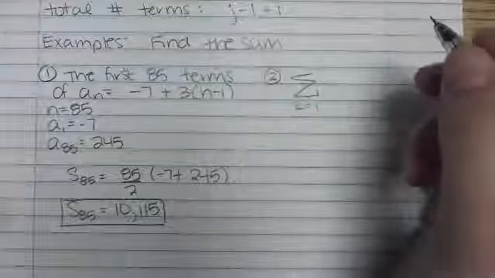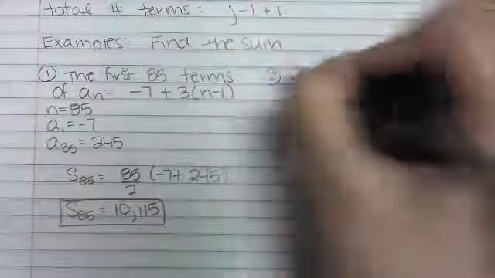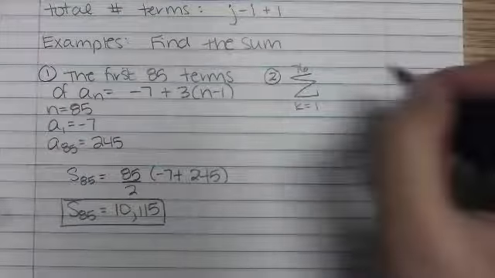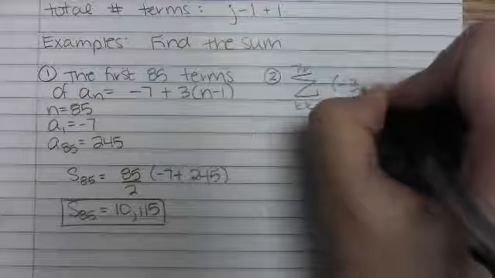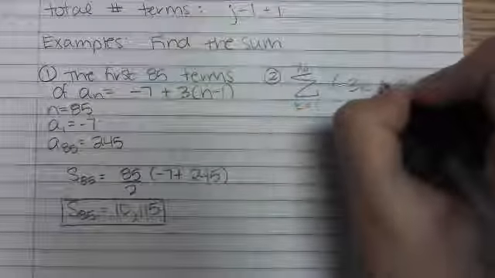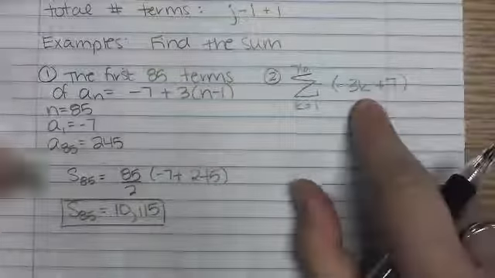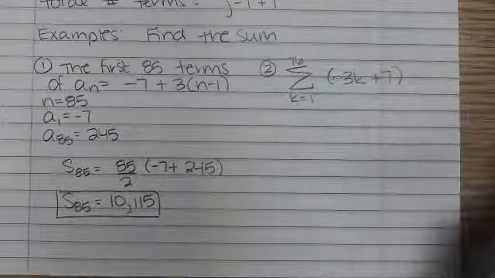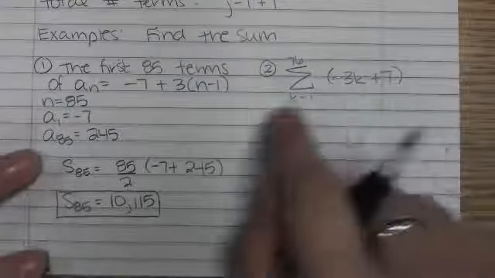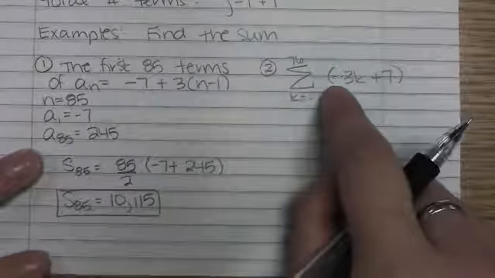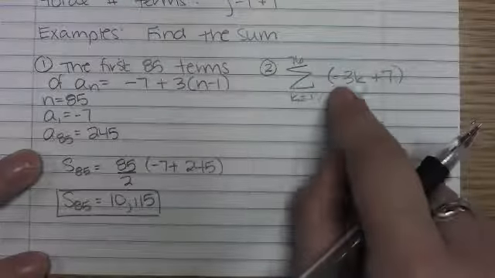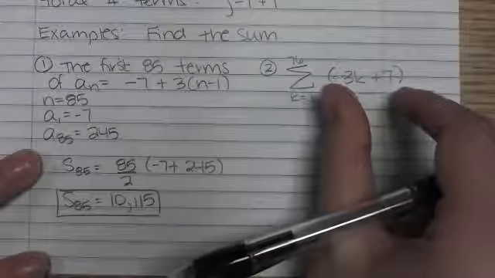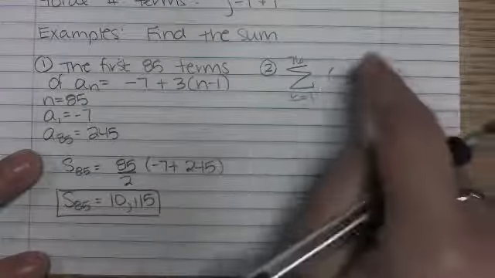Let's say we gave you sigma notation, or summation notation. I like that because it feels like it rhymes. And let's say we said negative 3k plus 7. So this is the same as this formula. It's just like they multiplied it out, basically, and then combined like terms.